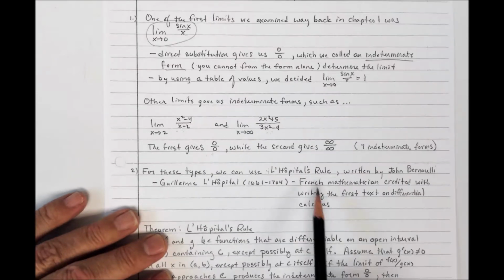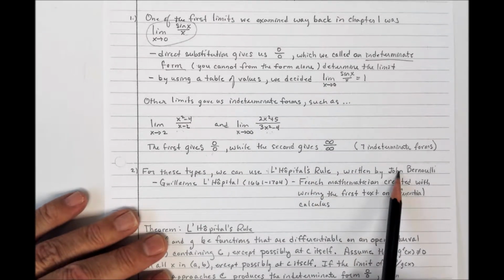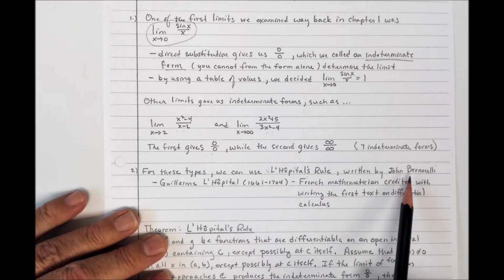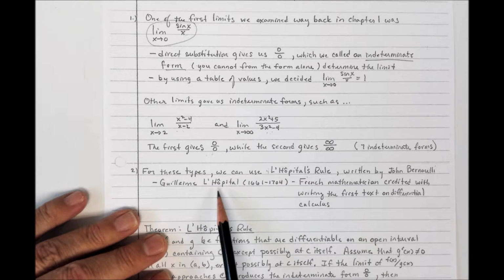So we used L'Hopital's rule. It was written by John Bernoulli. There's a whole slew of Bernoullis that were very famous mathematicians back in those days. And it was L'Hopital, who was the French mathematician, credited for writing the first text on differential calculus, and therefore brought in this L'Hopital's rule.